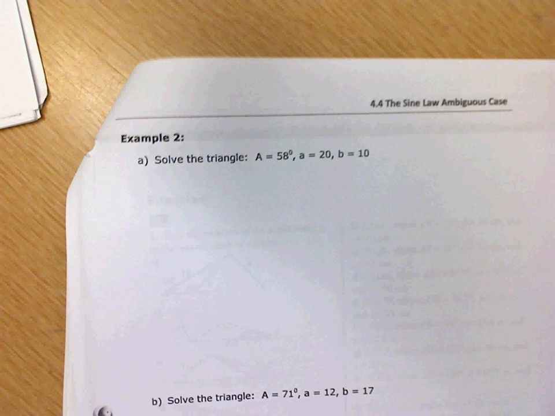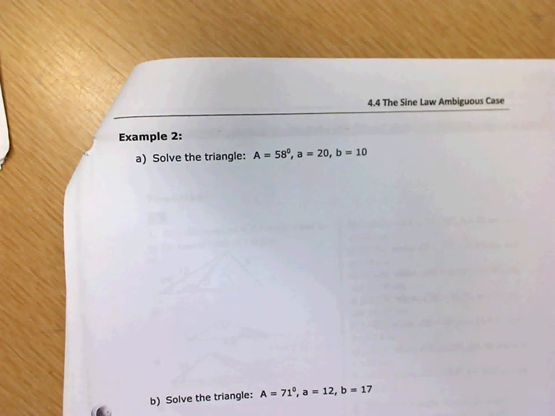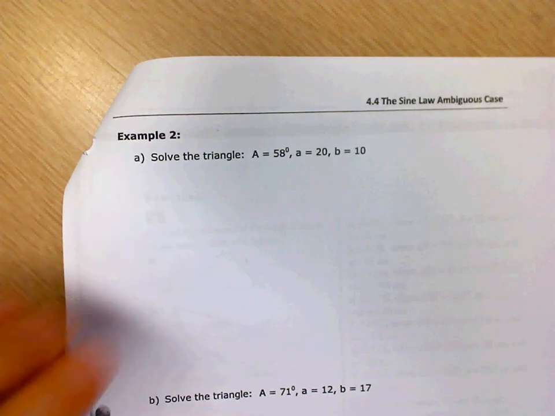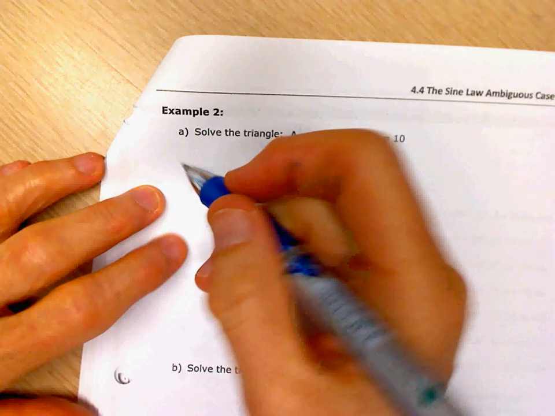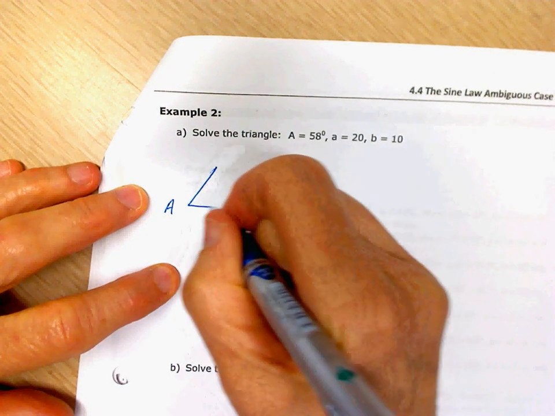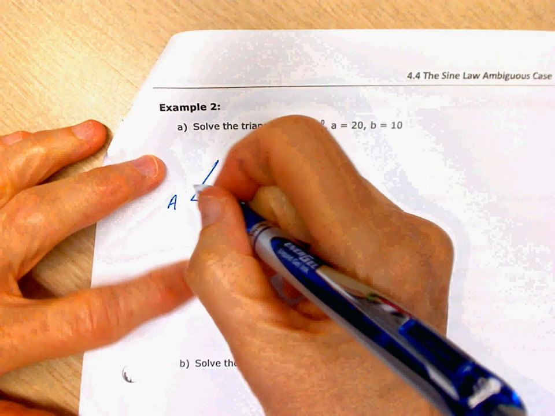Let's go. Solve the following triangle. Let's do some number crunching and hopefully it will make more sense. Always put your given angle there, so if you always follow the same pattern for every question, it will make it easier. So angle A equals 58 degrees.